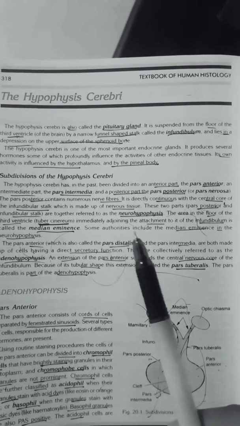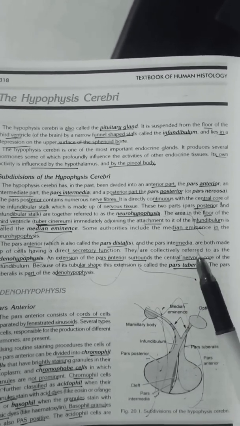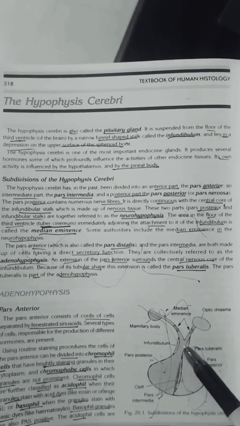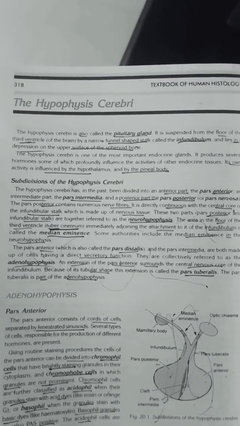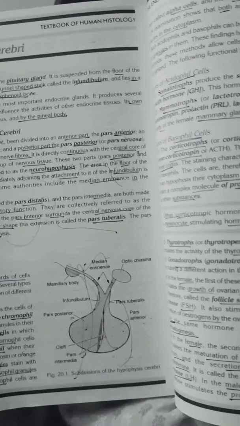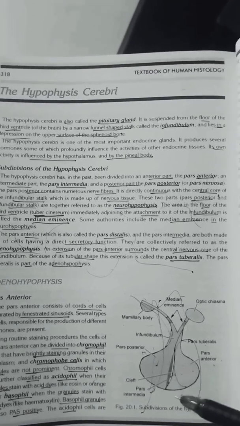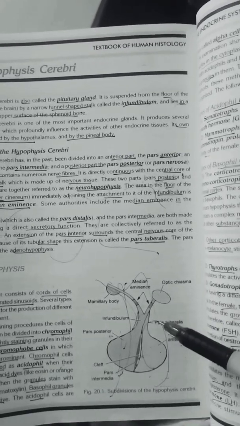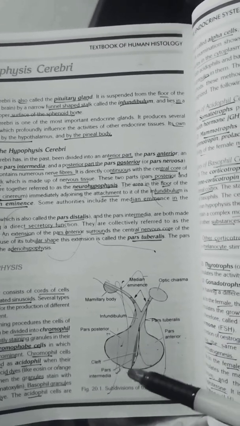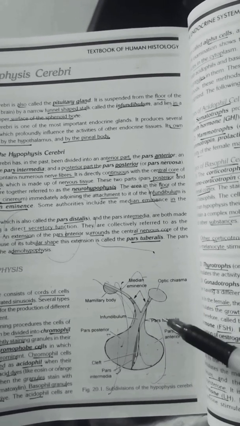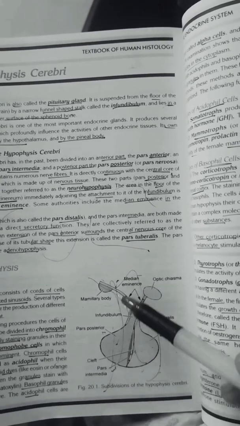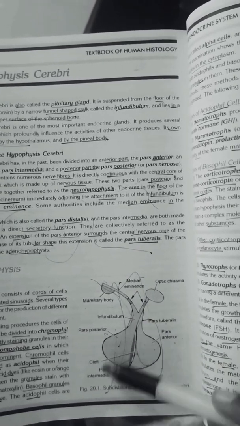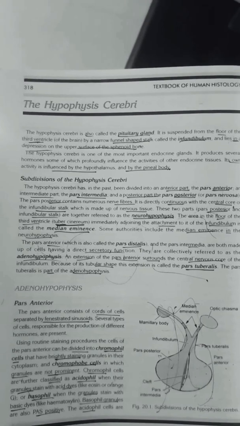The extension of the pars anterior is surrounded by a central nervous core, also known as the infundibulum, right? Same like this, it also has an infundibulum, right? And because of this tubular shape, the extension is called the pars tuberalis, and the pars tuberalis is a part of the adenohypophysis. So pars tuberalis and pars intermedia are all part of the pars anterior, and the posterior parts are the infundibulum, median eminence, and its continuation as the pars nervosa. So this is all about the anterior and posterior pituitary.